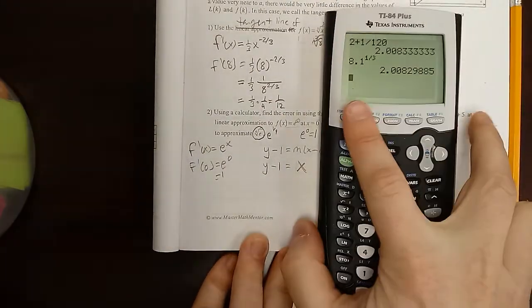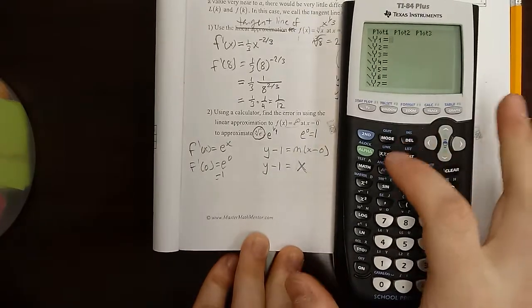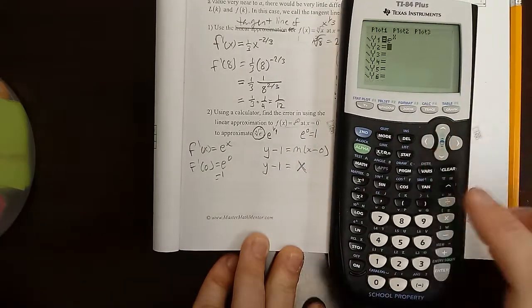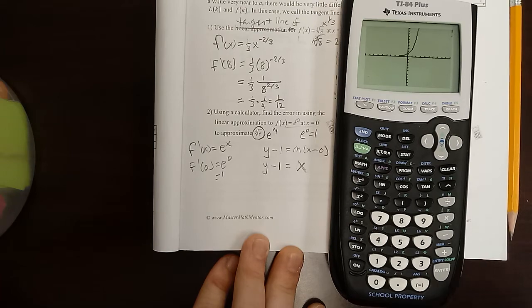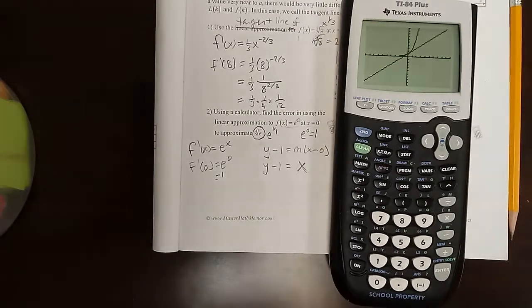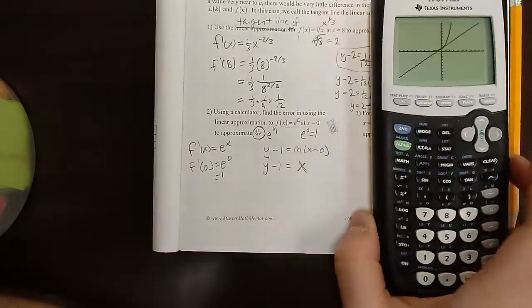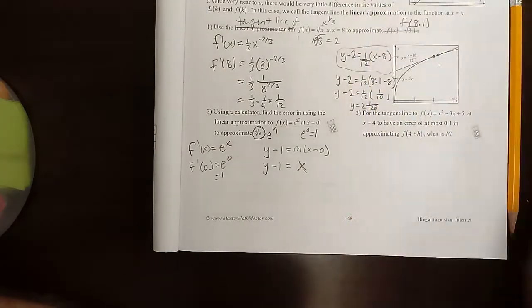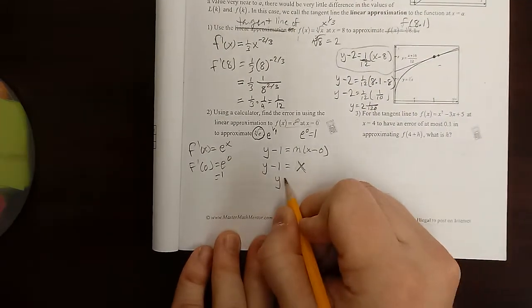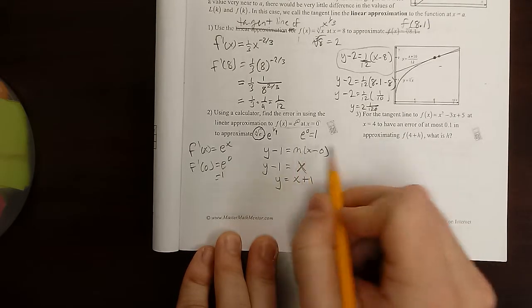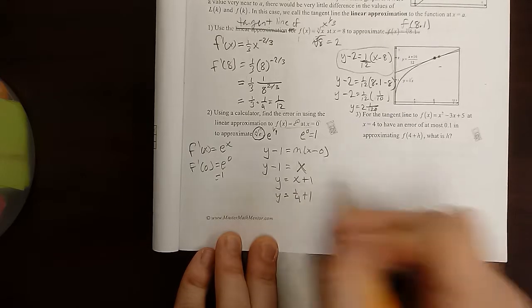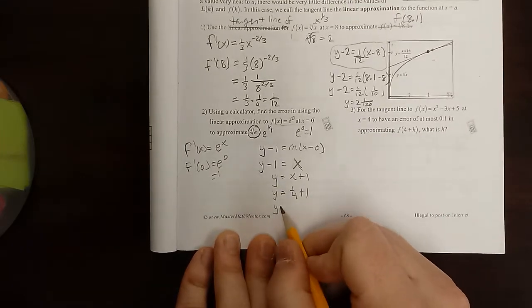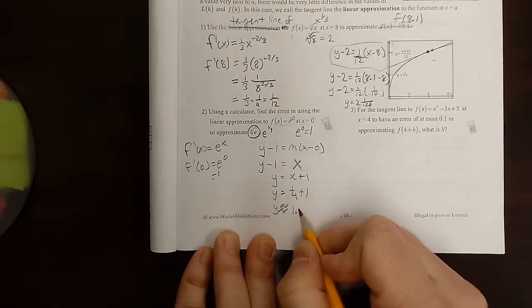If I were to go in and look at that, here's e to the x, and I'll add the 1 to both sides, so x plus 1. Here's e to the x, here's x plus 1, and yeah, that's a tangent line there. We're going to use that tangent line to approximate when x is 1/4. So we'll plug in 1/4 plus 1, that's 0.25, so 1.25. So y is approximately 1.25.